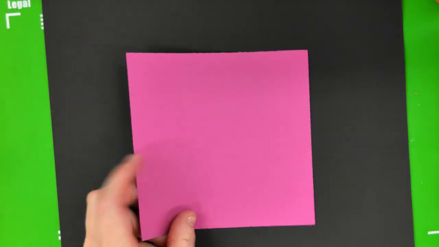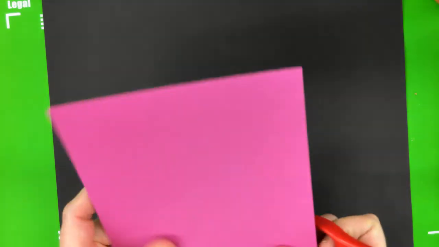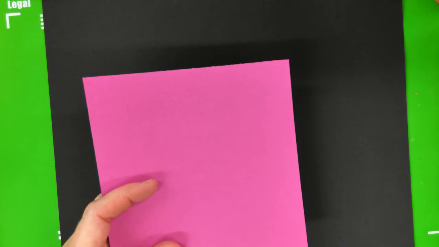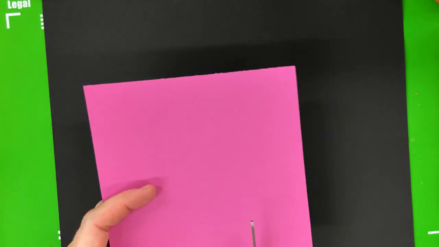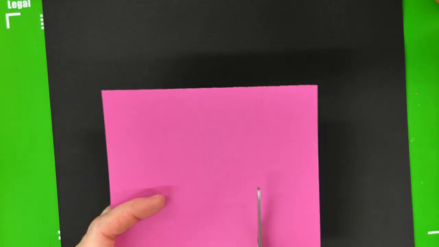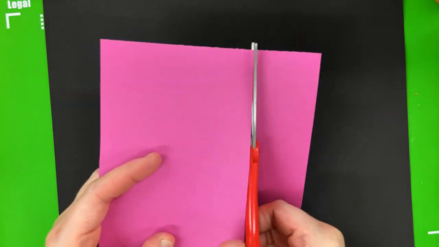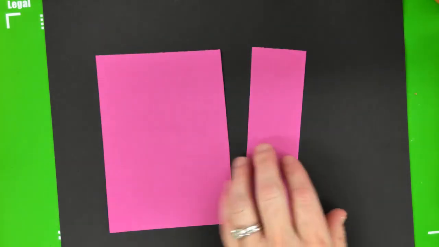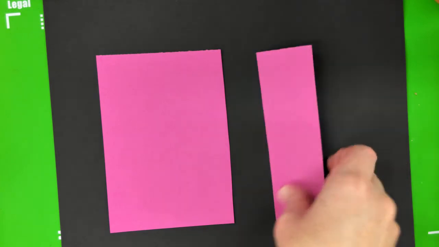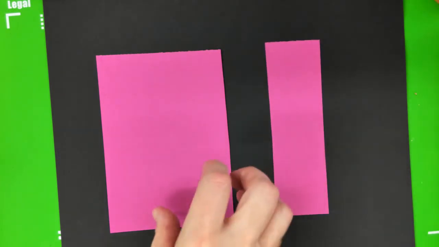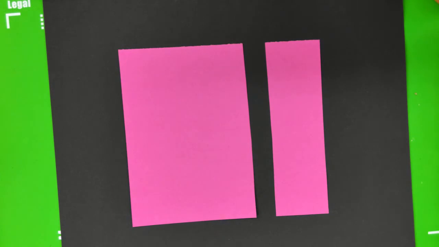So I started with just a square sheet of colored paper, and then to change the square into a rectangle, I just cut part of that paper off. So if I finish there, now I have two rectangles from a square, and they're not the same size rectangles, and that's fine, but they're both still rectangles.